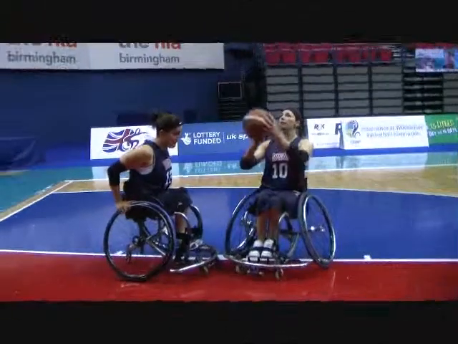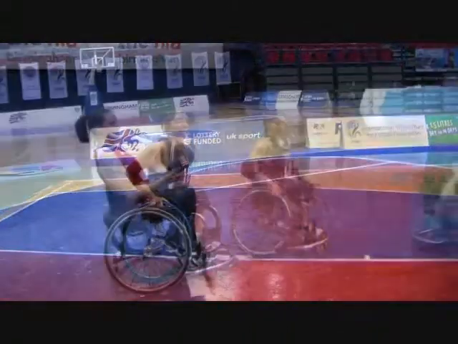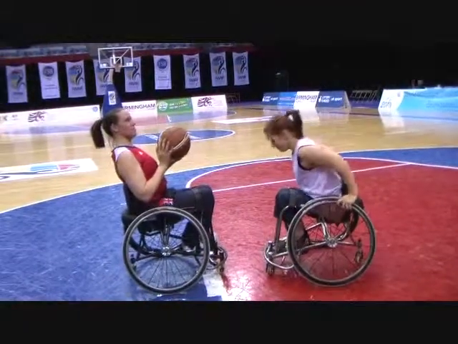Class 2 players cannot preserve balance when forceful wheelchair contact is made, especially when in the act of shooting or rebounding.